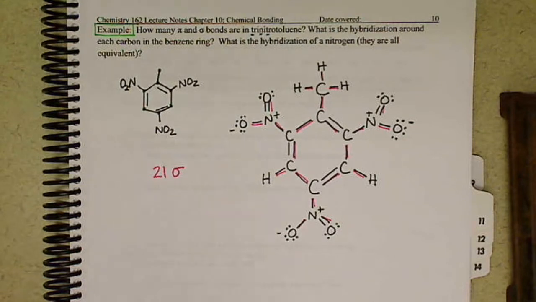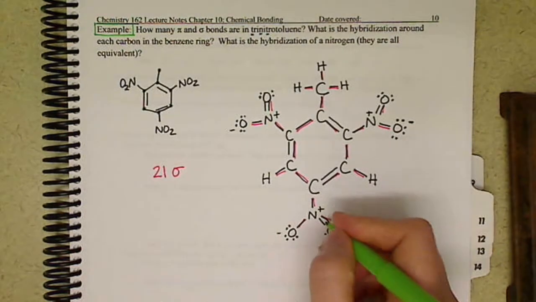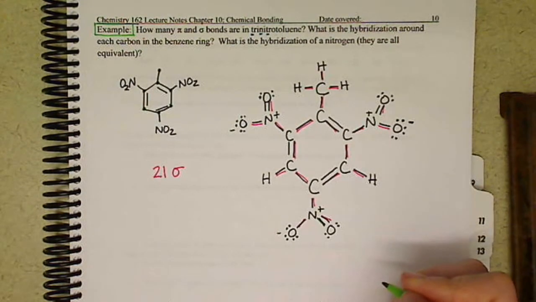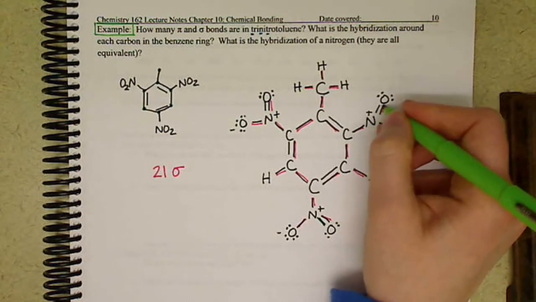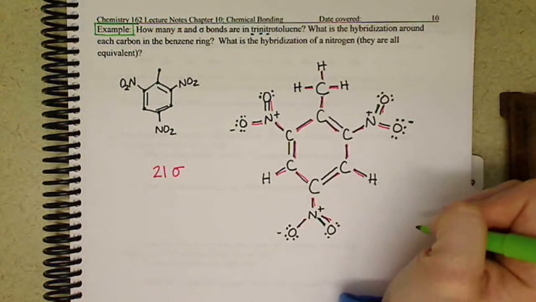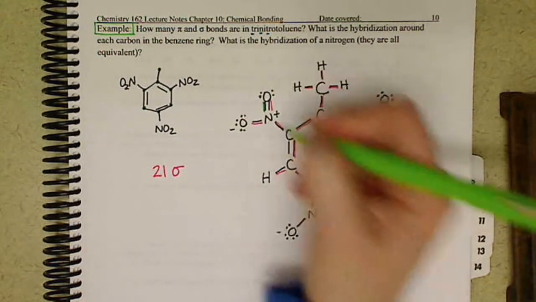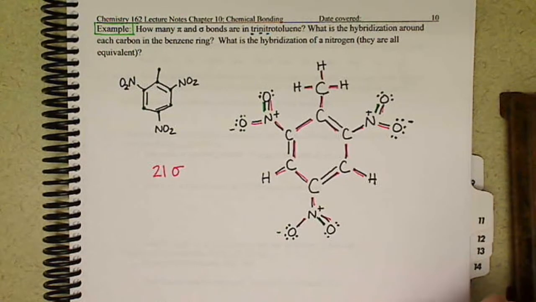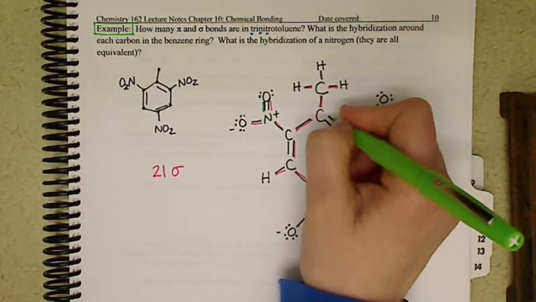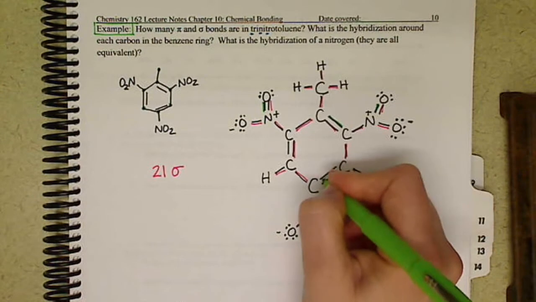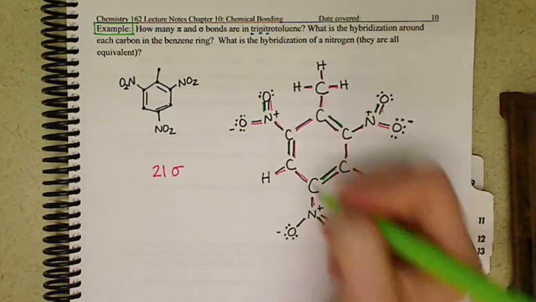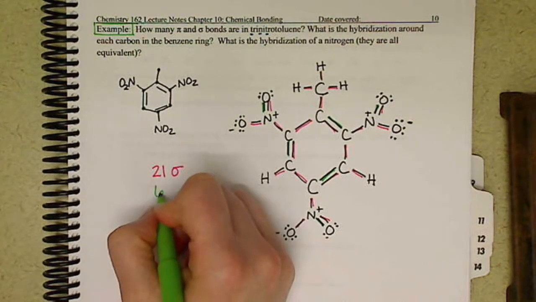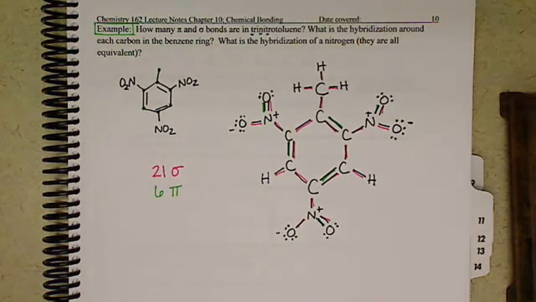Pi bonds, the double bonds. We have 1, 2, 3 in our nitro groups, then 4, 5, 6. We have 6 pi bonds.